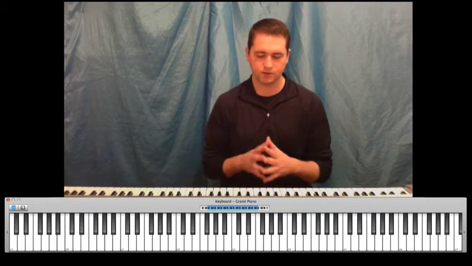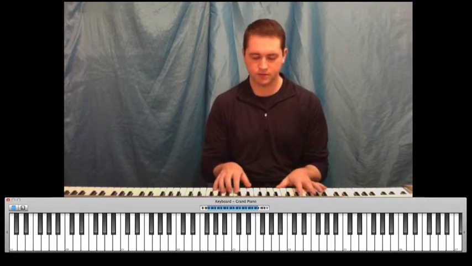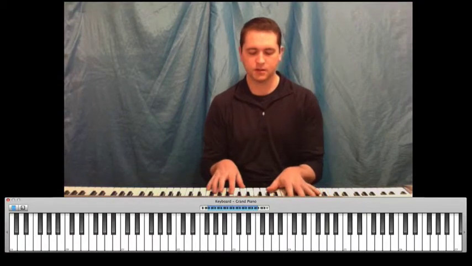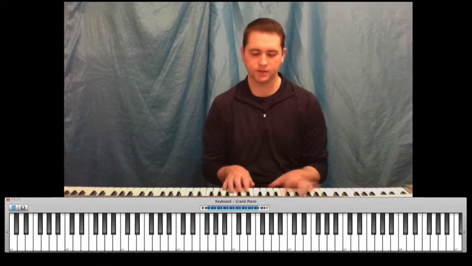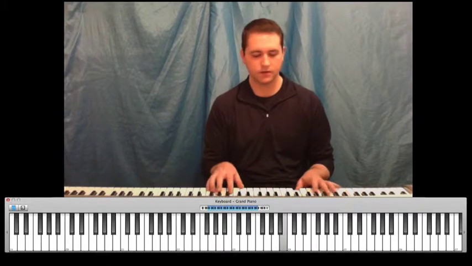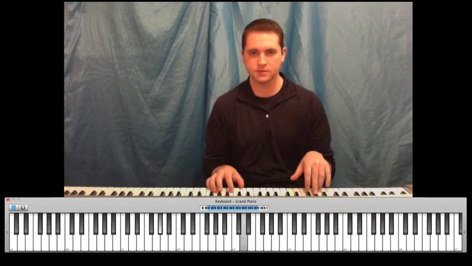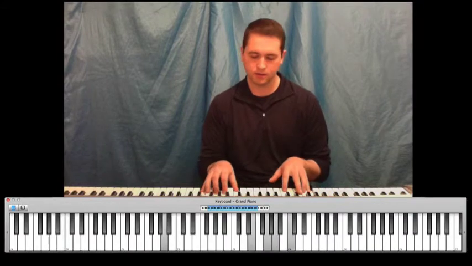Now, that could also be turned into a diminished chord. Some of you advanced students may recognize that. It could be turned into a diminished 7th. Again, the key of C: C, A flat diminished seventh, D, F, A flat, B, A minor 7.